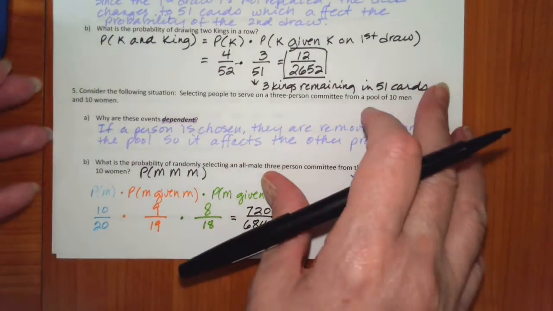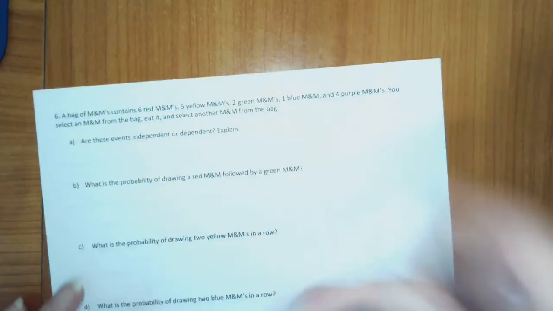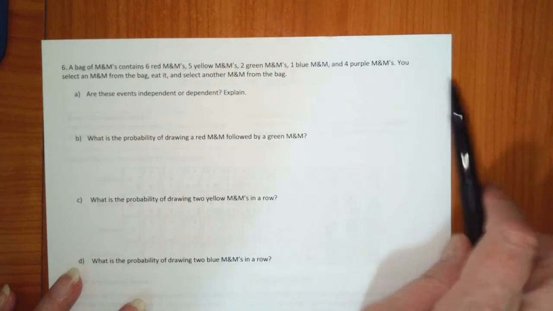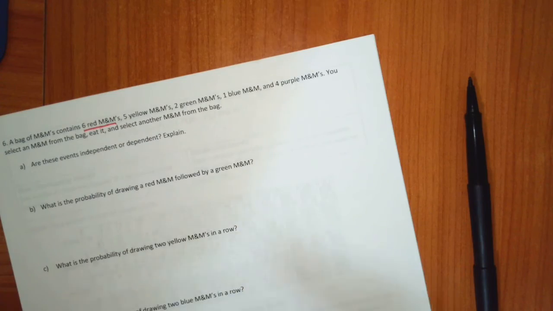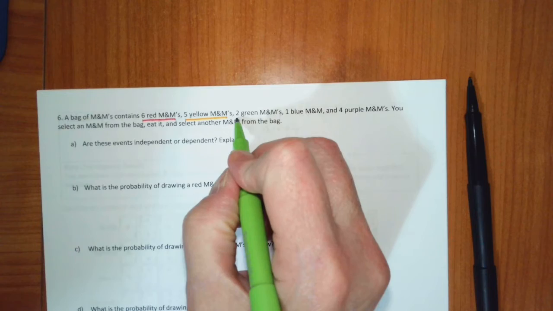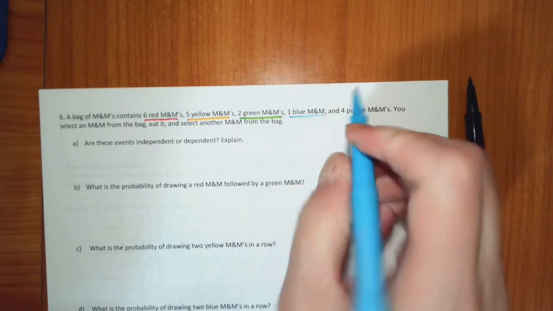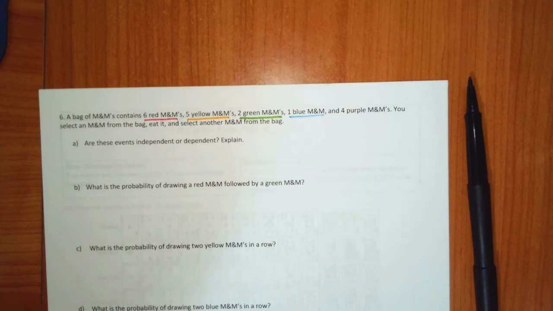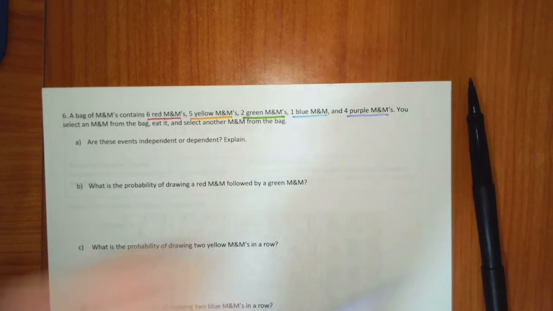Okay. All right, on the next page, we're just going to practice some more. So let's see here what we've got. We have a bag of M&Ms. There are 6 red, 5 yellow, 2 green, 1 blue, and 4 purple. And yes, I do know that there are no purple M&Ms, but it's the color of pen that I had.